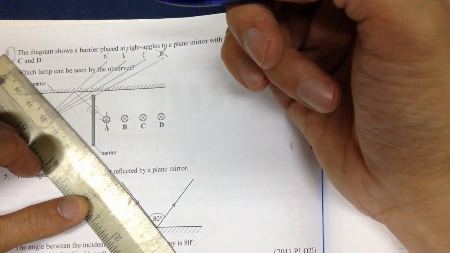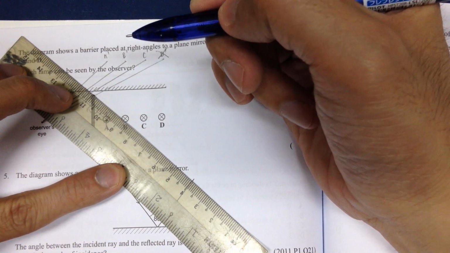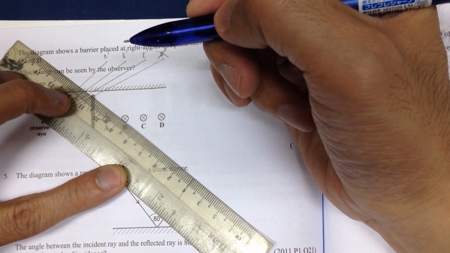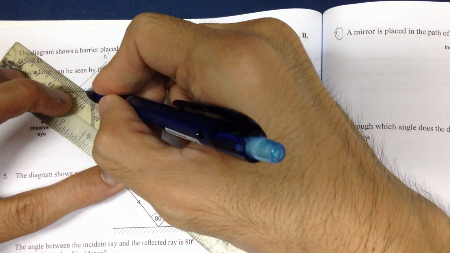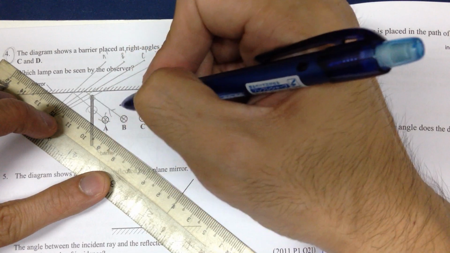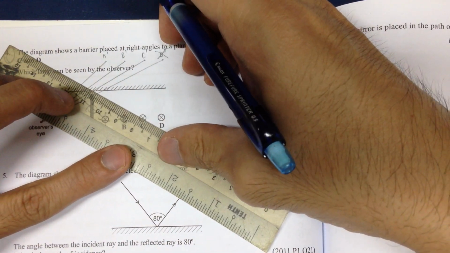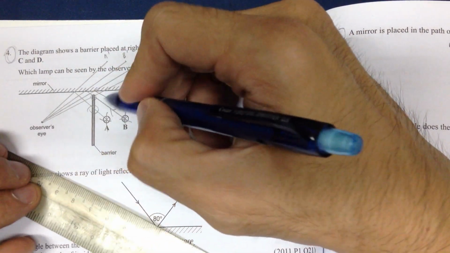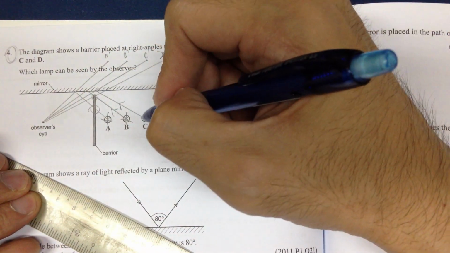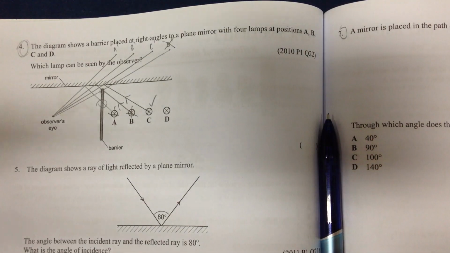Then B, let's try B. If you look at B, you must be very accurate now. B has been blocked as well, so B is also eliminated. So that goes for C. When you draw C, you realize that C is the only ray that can bypass the barrier and get into the observer's eye. So C is the answer. Okay, so that's all for this question.